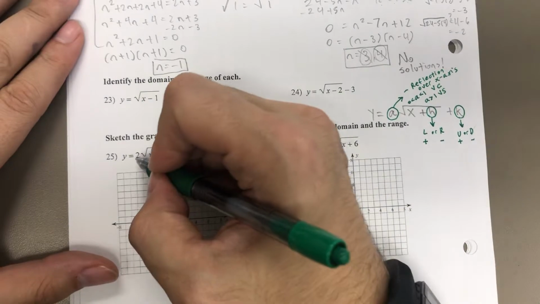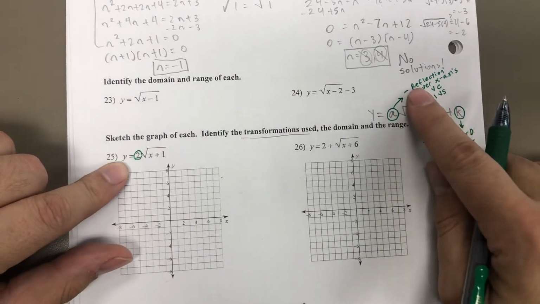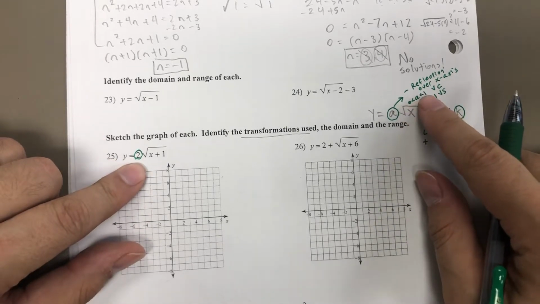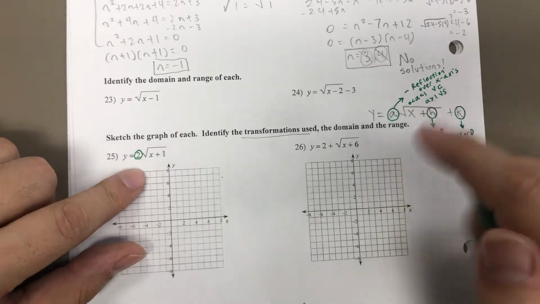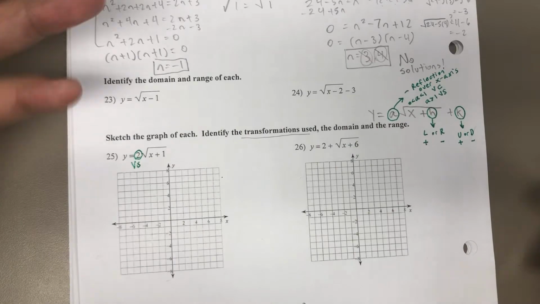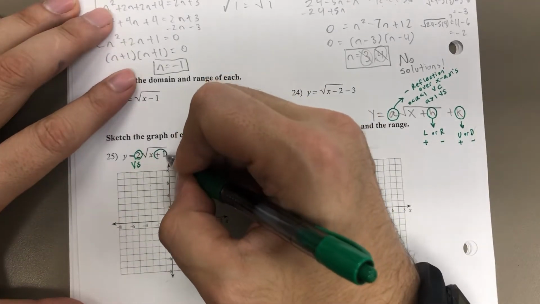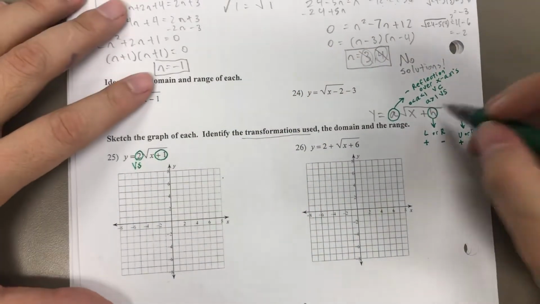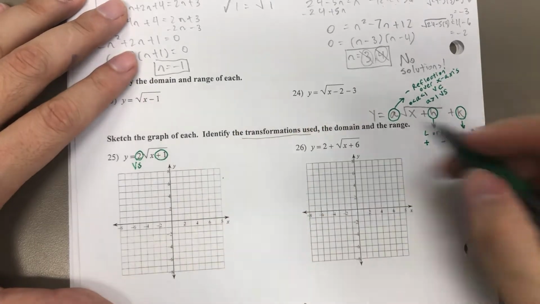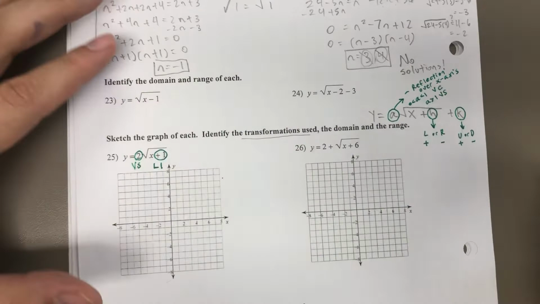So first off, we do have an a value. It's 2, right? Since it's 2, it's not negative, so it doesn't reflect, so we don't have to worry about that. It's not between 0 and 1, so we don't have to worry about that. But the number is bigger than 1, so from this 2 right here, we know that we have a vertical stretch. The next transformation is this plus 1 right here. Since the plus 1 is in the radical, it's the h value, and it'll either move the graph to the left or to the right. Since it's positive, it's moving to the left. So our other transformation is the whole graph moves to the left by 1.